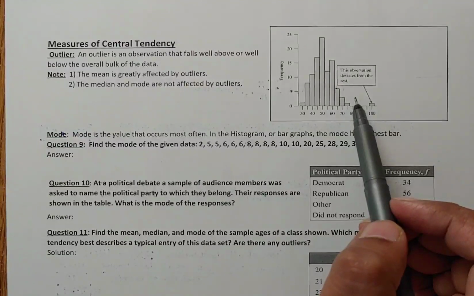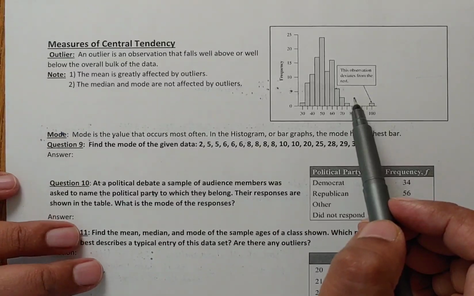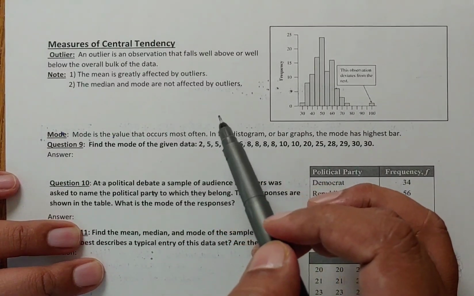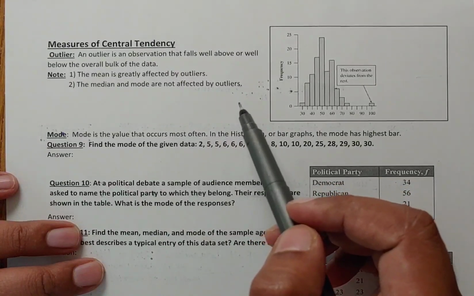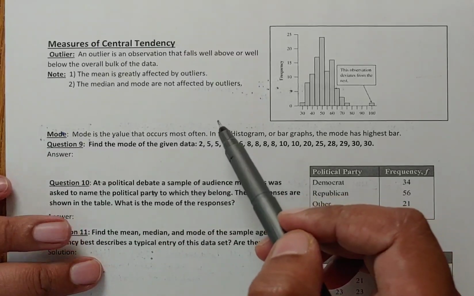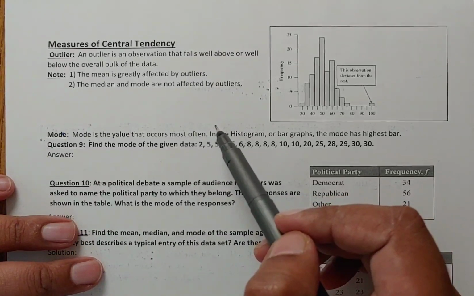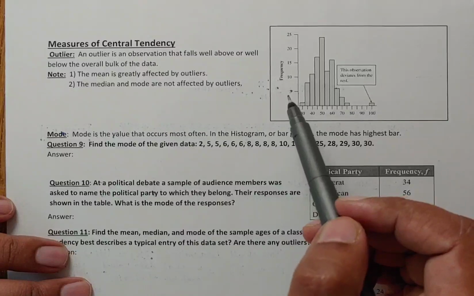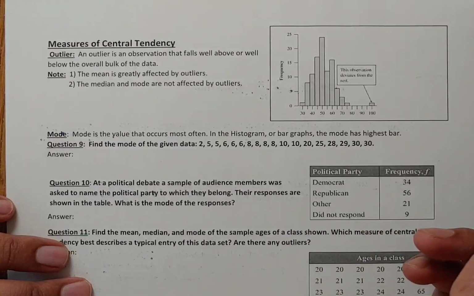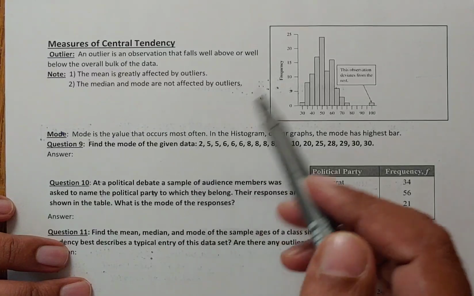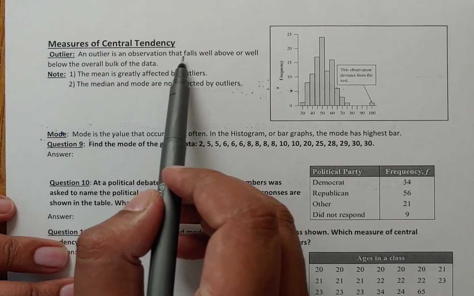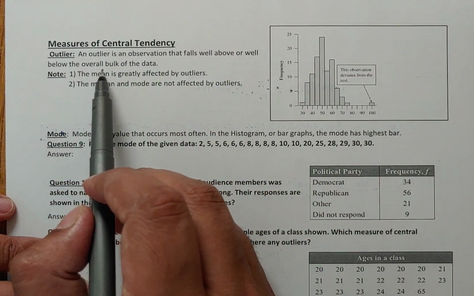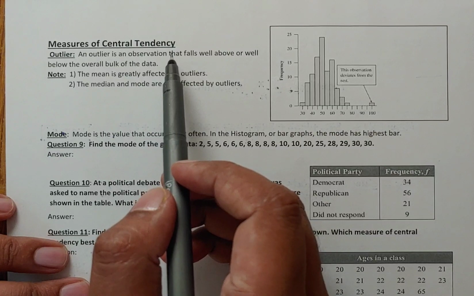For example, let's say I have a data set where all data entries are 800, 850, 900 to 990, like that. And there I have one number which is 25. Then all other data are above 800, and there is one value which is 25. Then that 25 is an outlier. So any observation that falls well above or well below the overall bulk of the data is called an outlier.